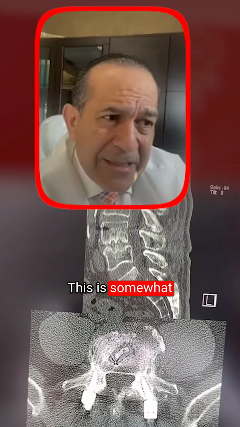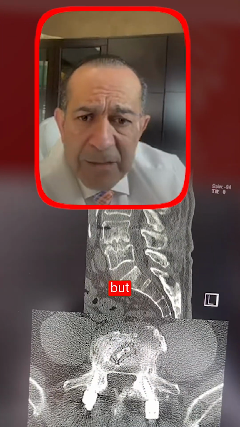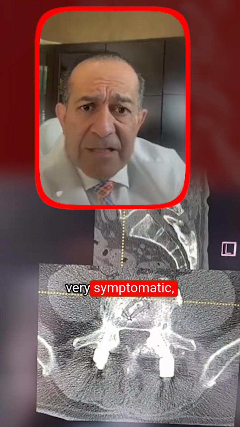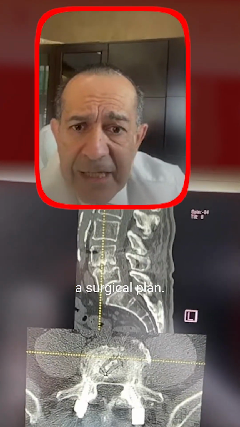This is somewhat complicated, but probably fixable. Thankfully, the patient is not very symptomatic, so we'll have to talk to the patient, see what they want to do, and make a surgical plan.